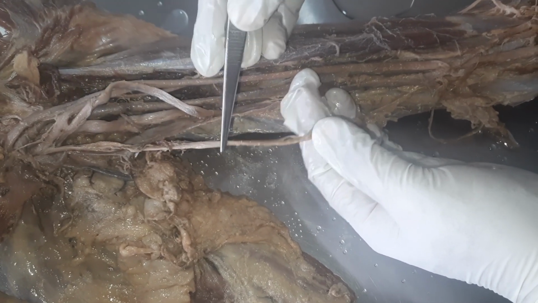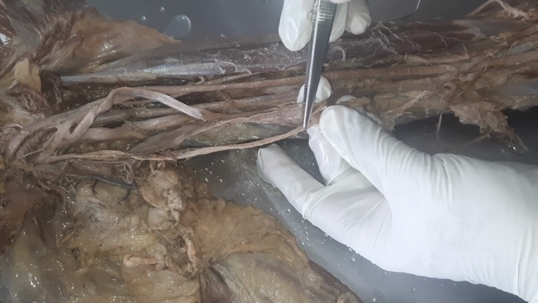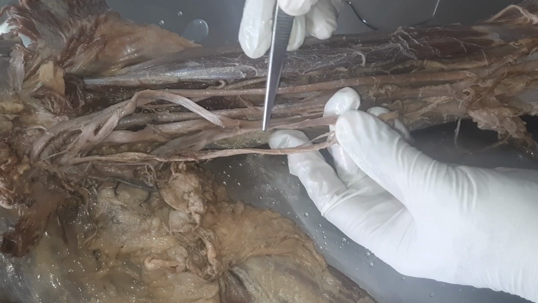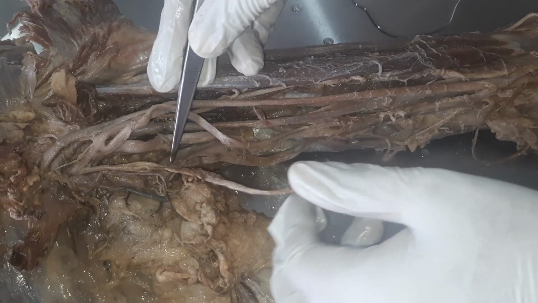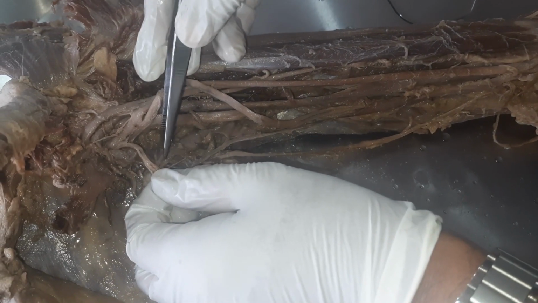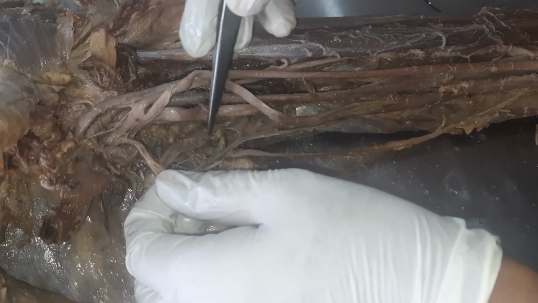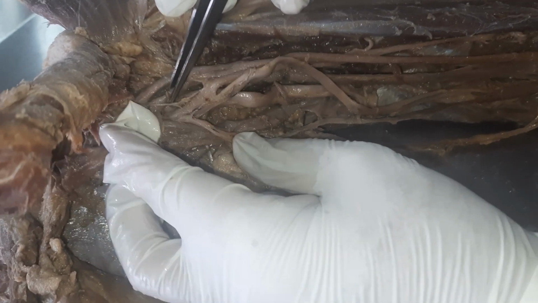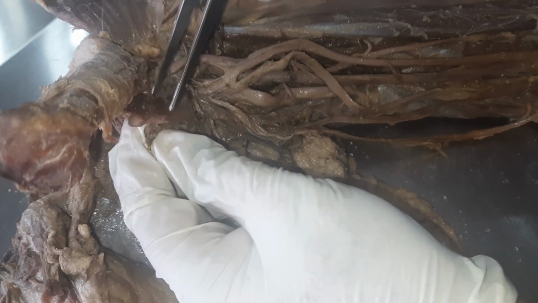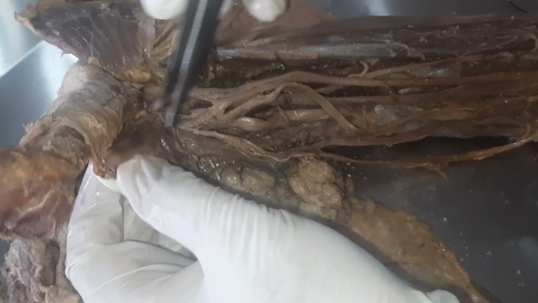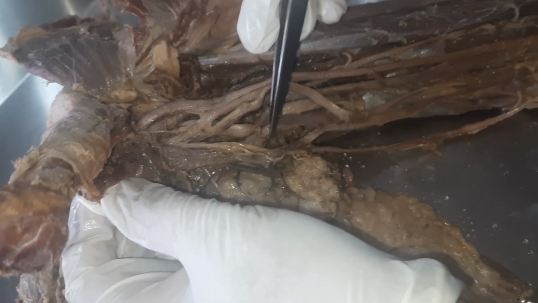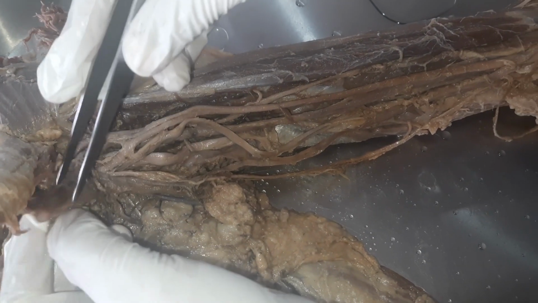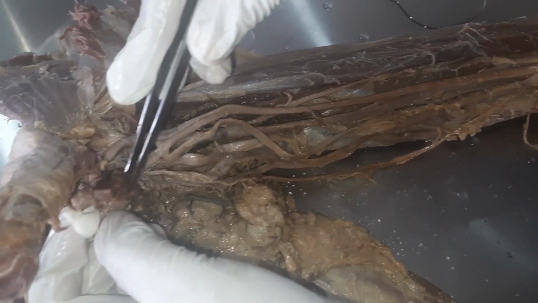One more structure I would like to show you that is running with the medial cutaneous nerve of forearm, that is basilic vein. Basilic vein here is going to continue, and it is going to continue as a vein here, that is axillary vein. Axillary vein lies along with axillary artery. So this is the axillary vein, this structure here. So this is a basilic vein. Basilic vein is continuing and it is forming the big vein here, that is axillary vein.